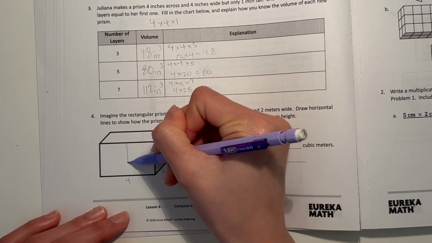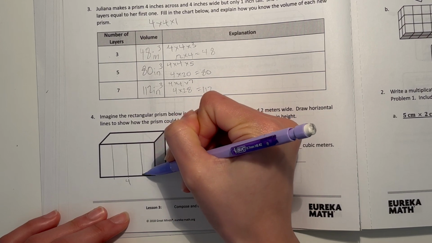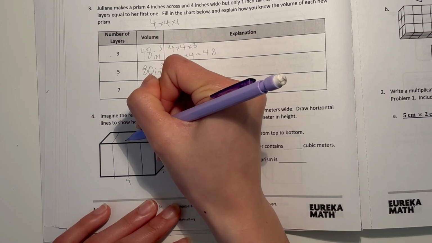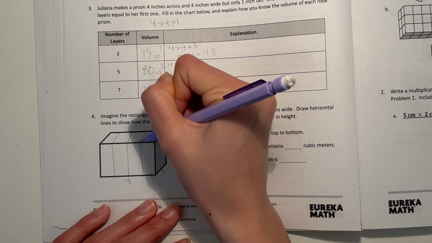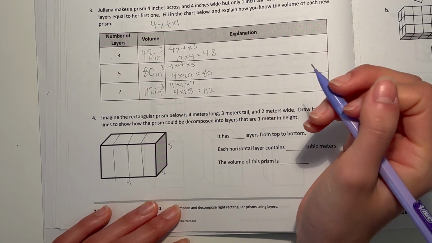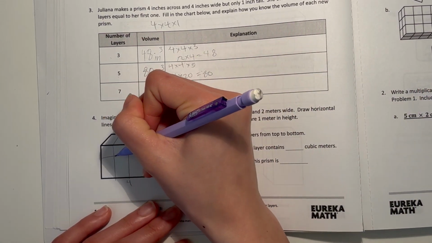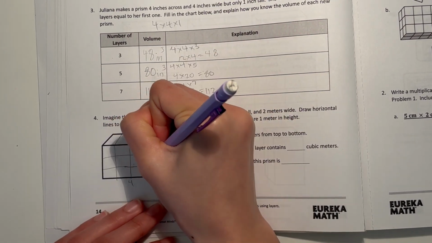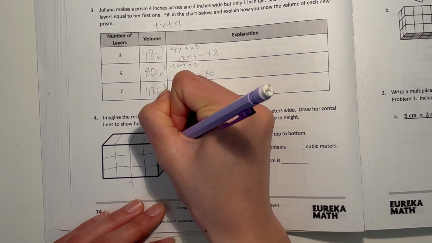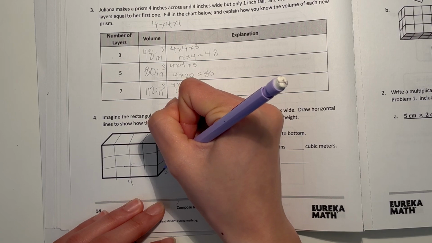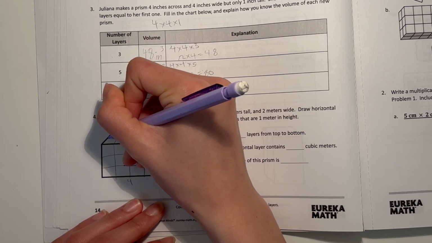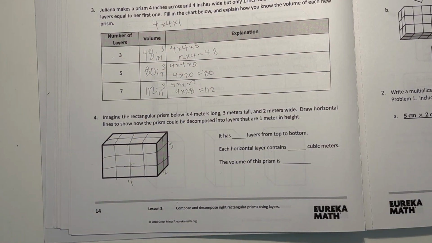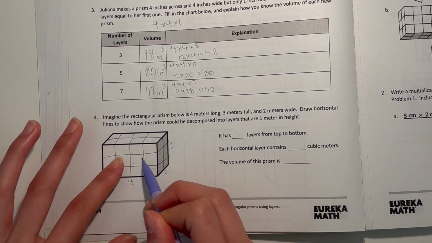So I'm gonna draw lines to separate this into 4. And now here, you can connect them on top as well. And it's 3 tall, so split into thirds. I broke. And now if it's 2 wide, you just gotta split everything into 2. So how many layers does it have top to bottom? It has 1 layer, 2 layers, 3 layers.